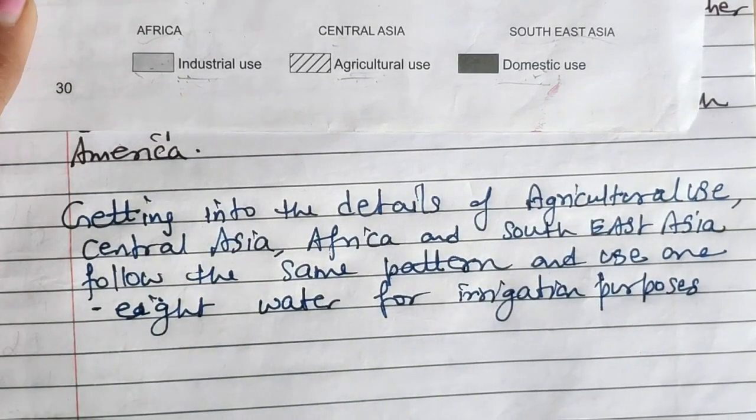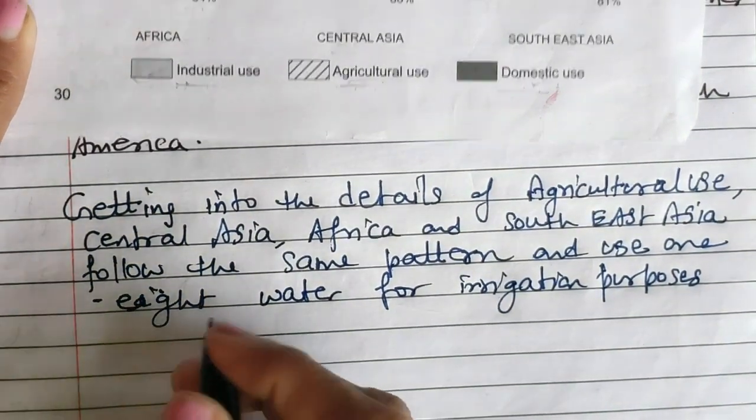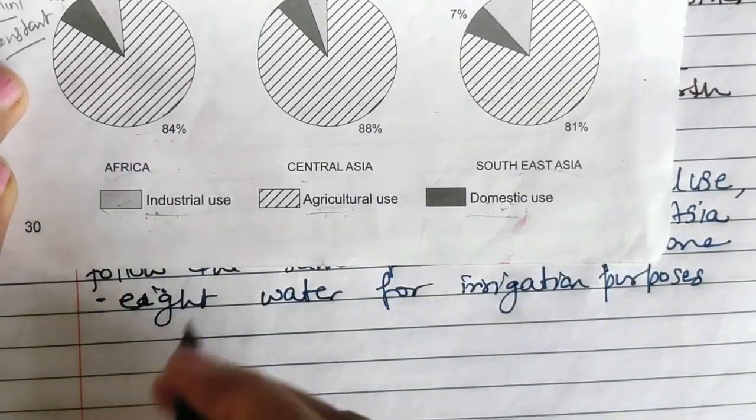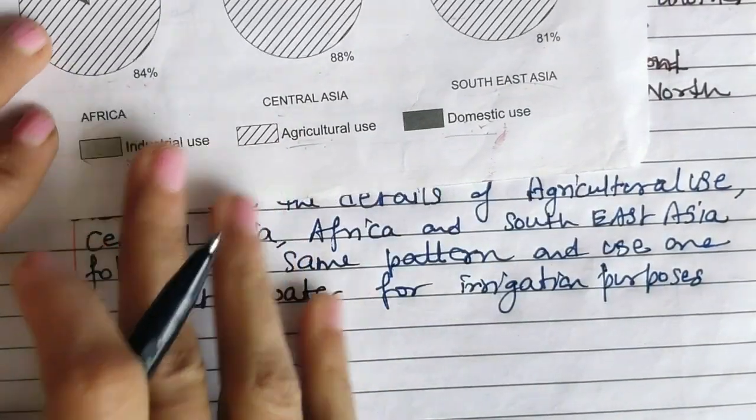After that, which is followed by this, because here it is 71%, okay.